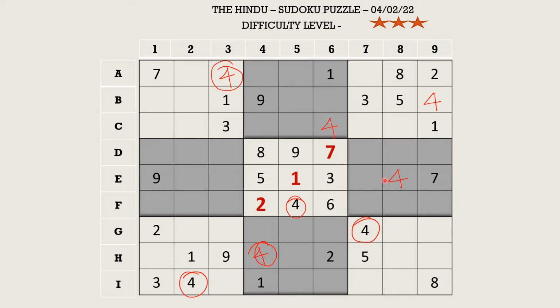Similarly here, this 4 in E row blocks these 2 cells. This 4 in F row blocks these 3 cells. There is a 4 in column 3 and a 4 in column 2. So D1 takes 4.